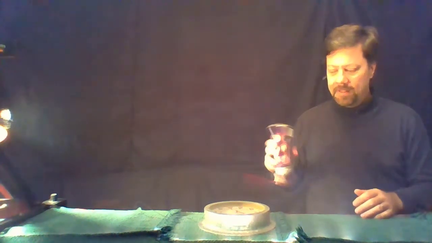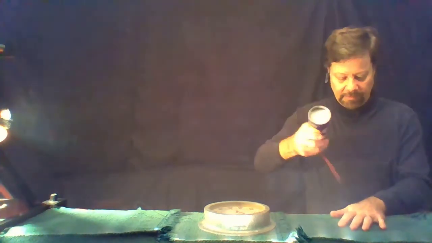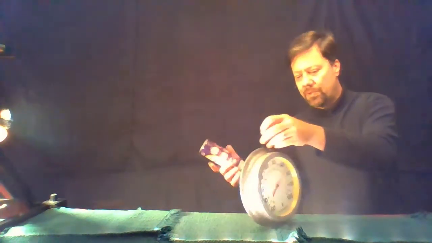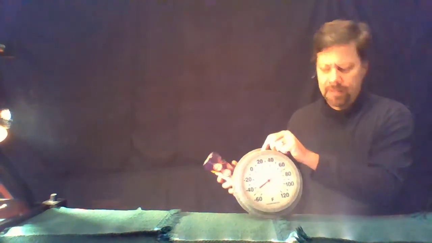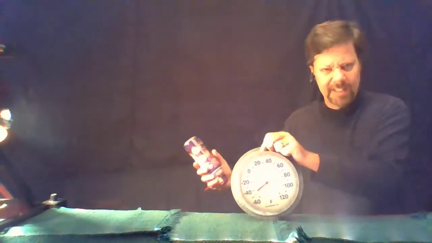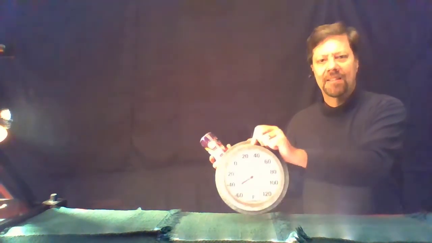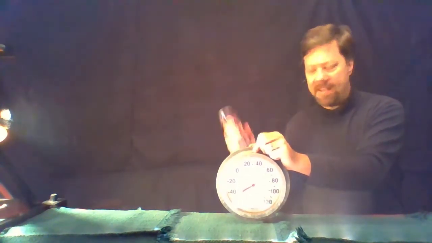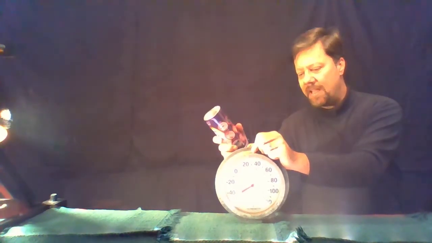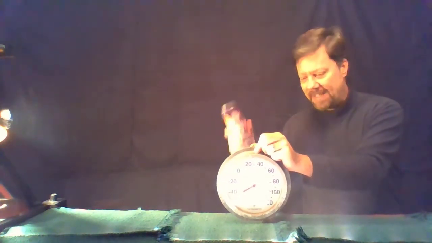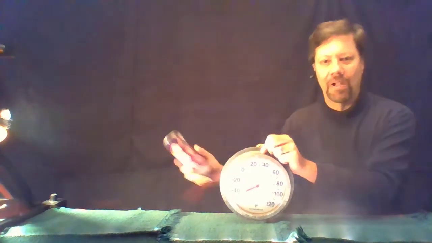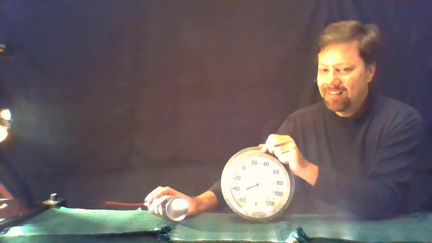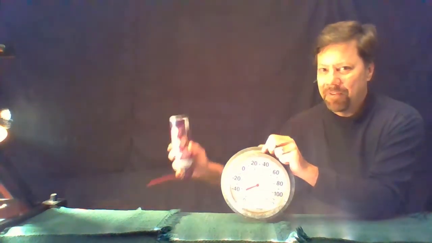Now, you're not supposed to spray this on yourself like that. When you do, it releases a super cold stream. Right now, this reads about 69 or 70 degrees. That's the current room temperature. How cold will it be if I spray the contents of this compressed gas can onto the bimetallic coil? How low do you suppose that I can drop the temperature? Make a guess. We'll see if you're right.